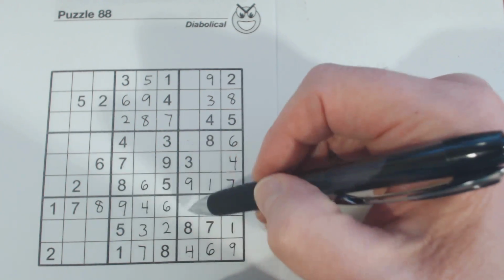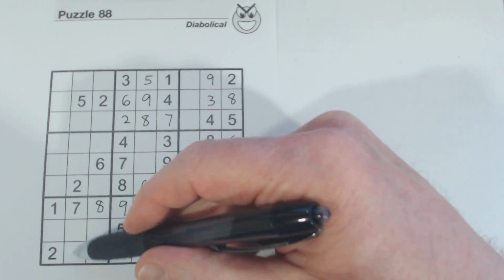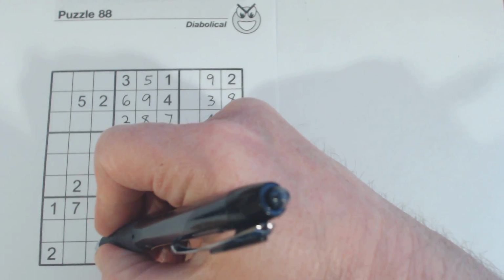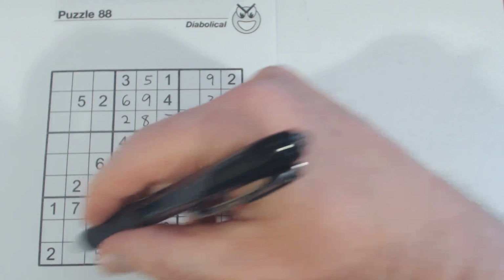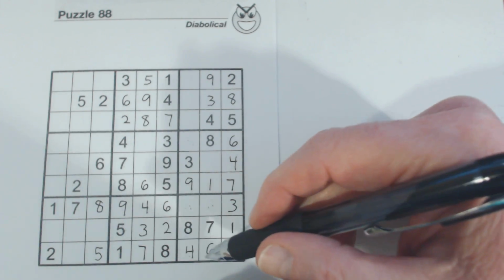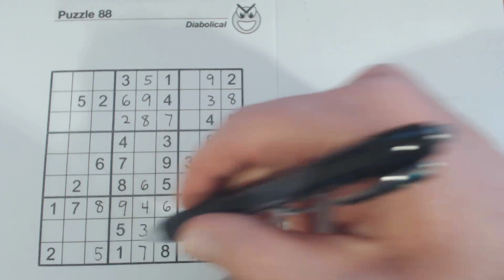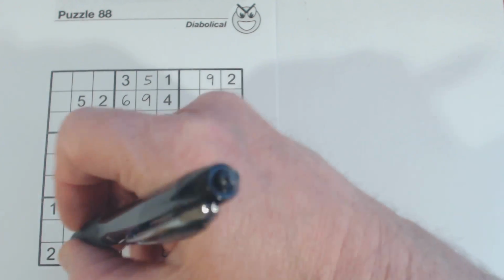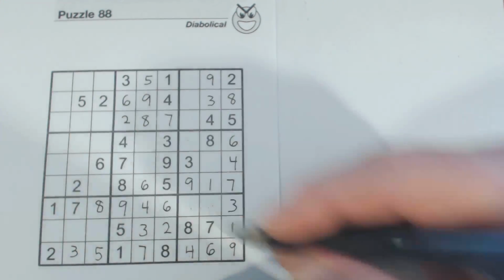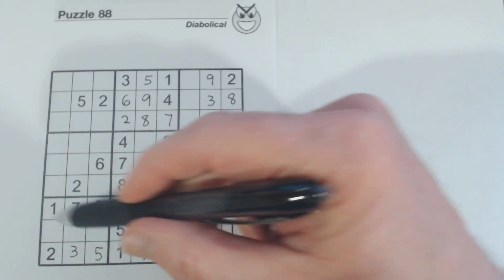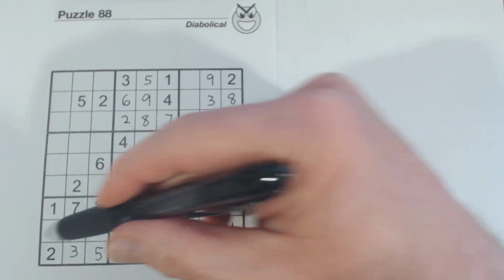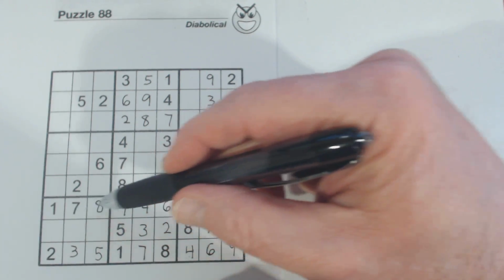But we've got a ghost 5 here, a 5 there, so one of these is a 5, and there's a 5 there. 5, and what are we missing here? 1, 2, 3, 4, 5, 6, 7, 8, 9, 3. So that 3 fits in there. Okay, what are we missing here? 1, 2, 3, 4, 6, 6, 7, 8, 9.